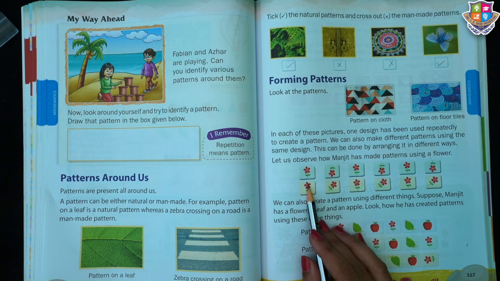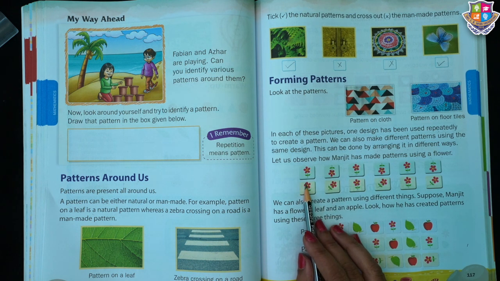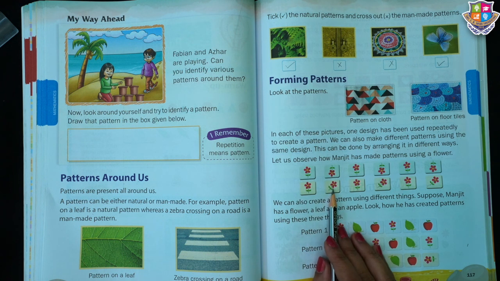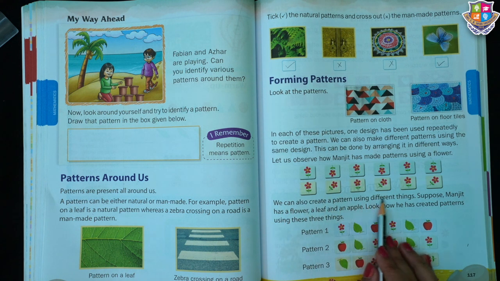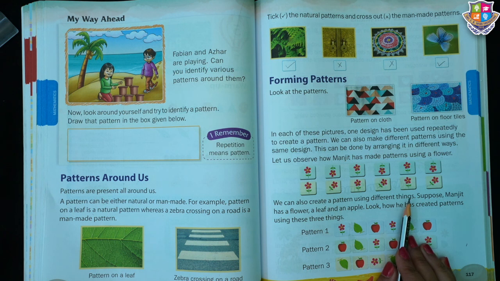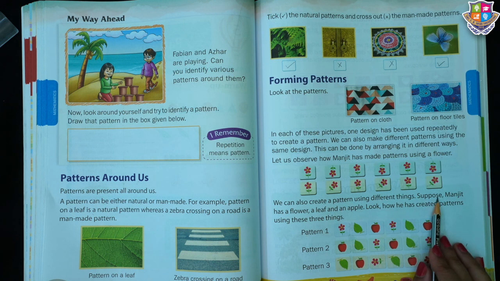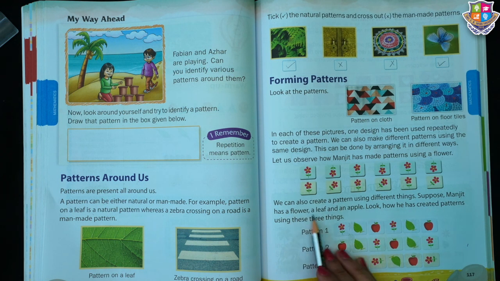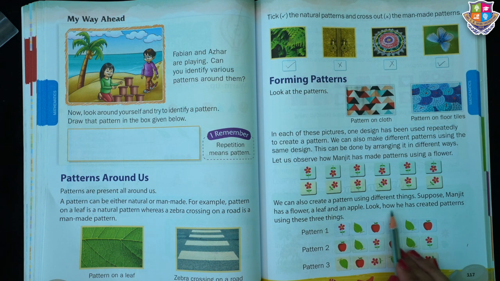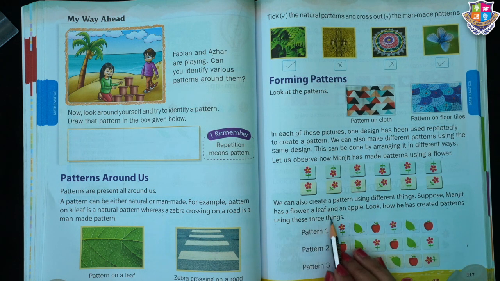From one object also we can make different kinds of patterns. We can also create a pattern using different things. From different things also we can make patterns. Suppose Manjeet has a flower, a leaf and an apple. Look how he has created patterns using these three things.